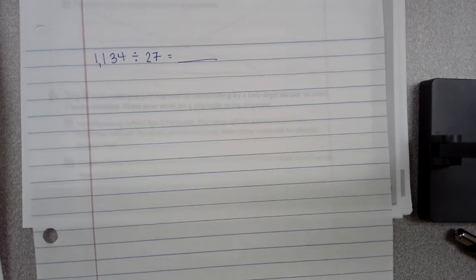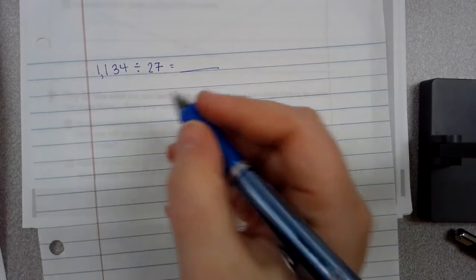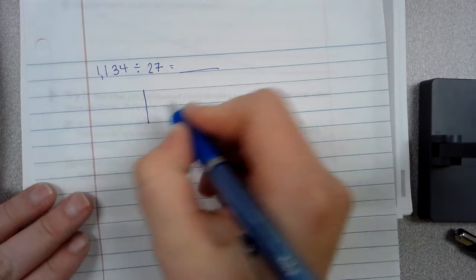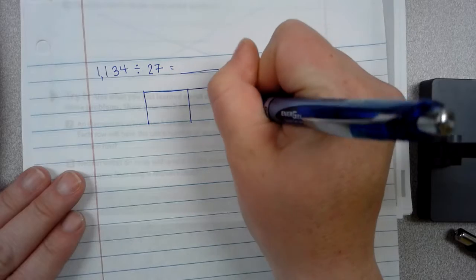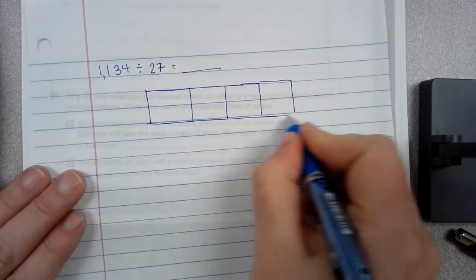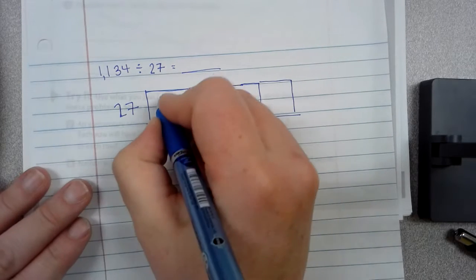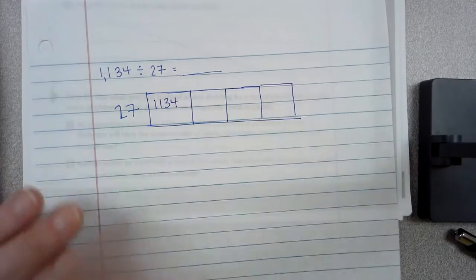Okay, so the very first thing we're going to do is draw our box. Now, this has 4 digits, so you would have 4 places in your box: your thousands place, your hundreds place, your tens place, and your ones place. 27, and then 1, 1, 3, 4.